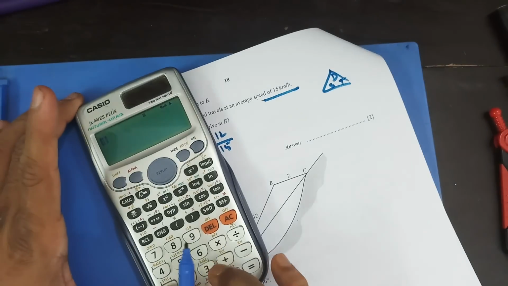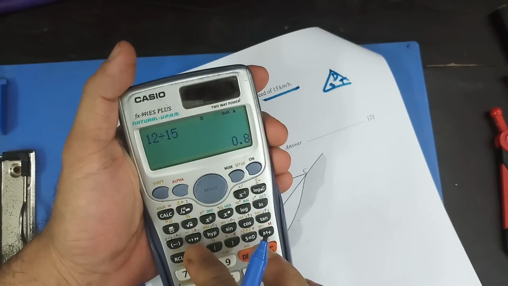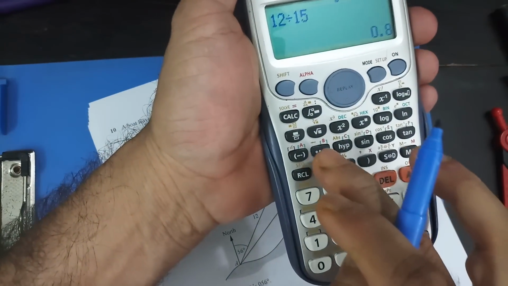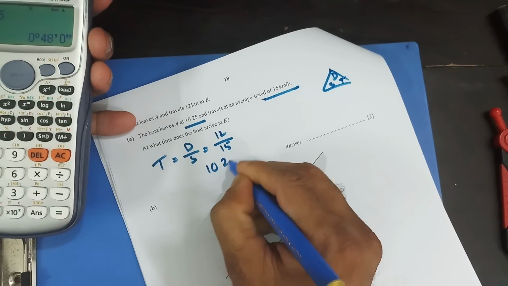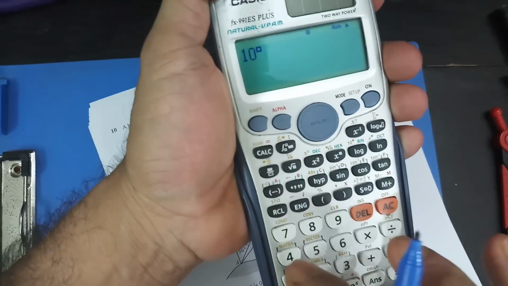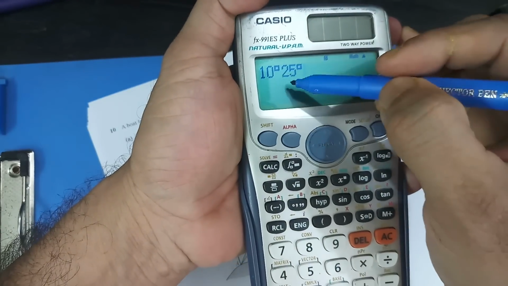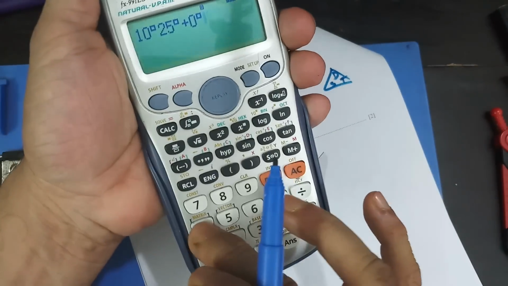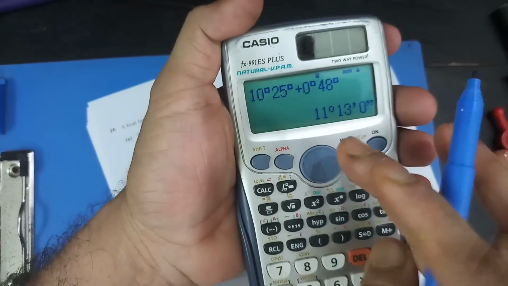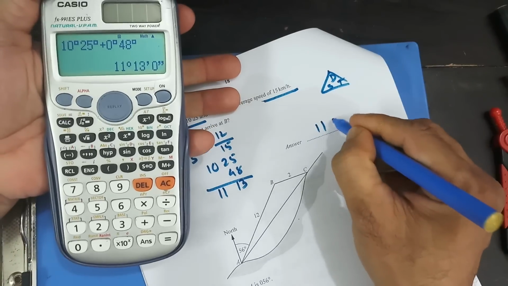So 12 divided by 15, that's going to be 0.8. If you press this button, it's going to give you 48 minutes. So the time is 10:25 and 48 minutes. You can add 10, then press this button, then 25, press this button, 10 hours 25 minutes, plus 0 hours and 48 minutes. You can use the calculator to do that. It's going to be 11 hours 13 minutes. So the answer would be 11 hours 13 minutes.